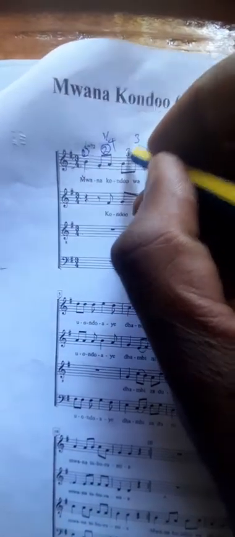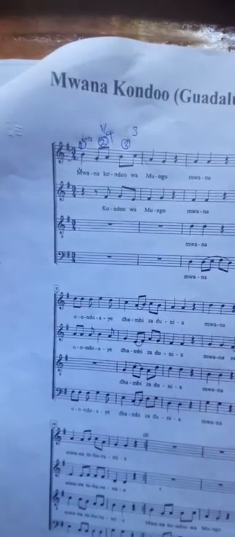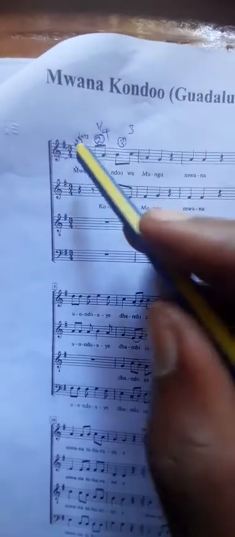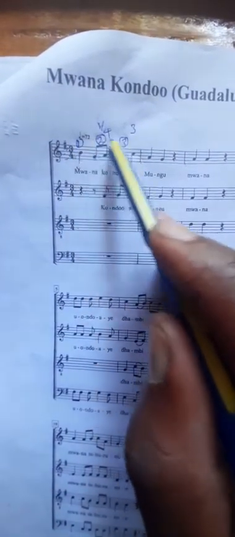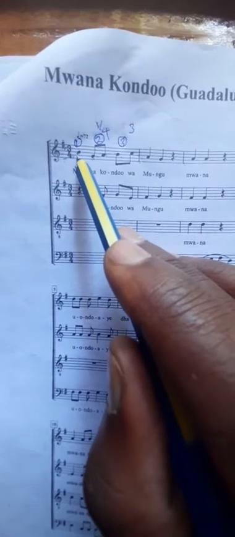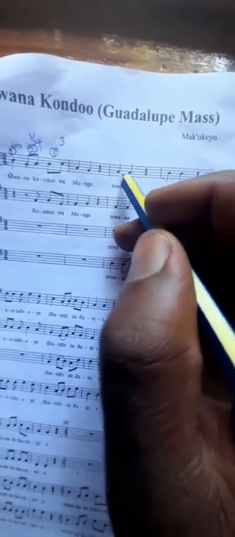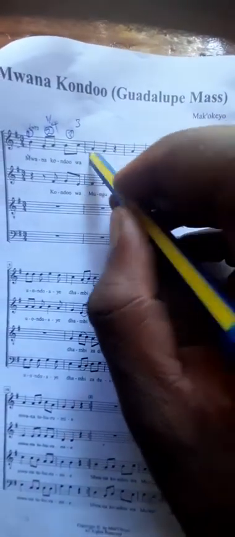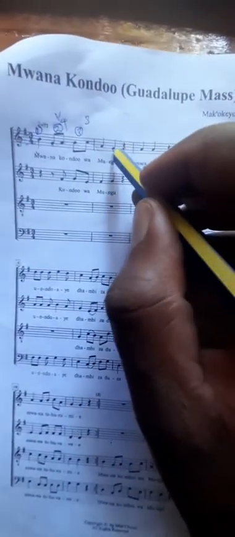So we have 3. It fulfills the rule. It is supposed to be 3 beats, 1, 2, 3. Then the beats are supposed to be crochets. The same as now. Before I show you this one, we shall handle something else.